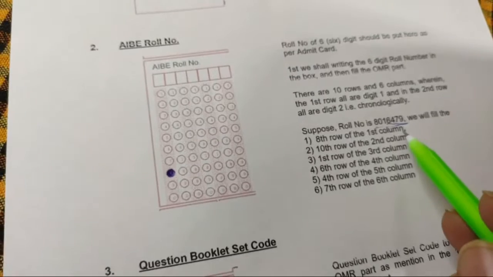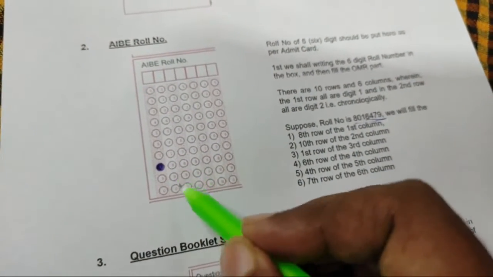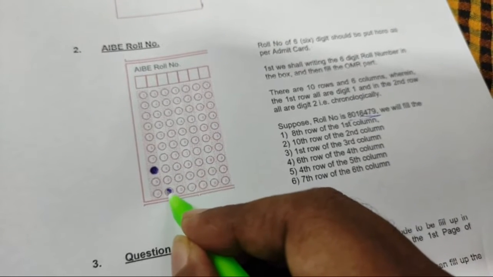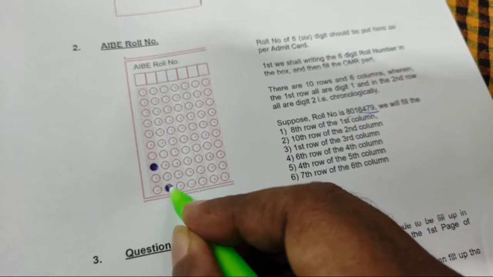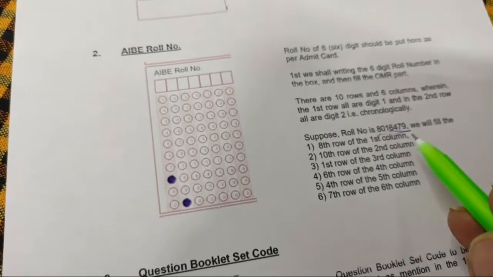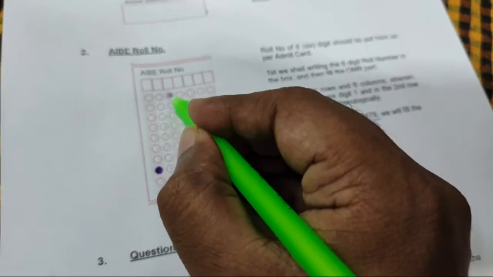Then the next letter is 0. So we have to find 0. So 0 will be at the bottom. So the next letter is 0. Now the next is 1. So 1 will be at the top. So we will have to go to the top. That is the third letter.